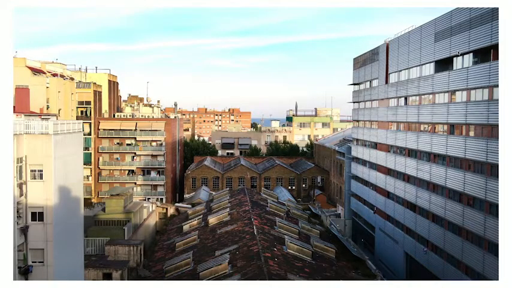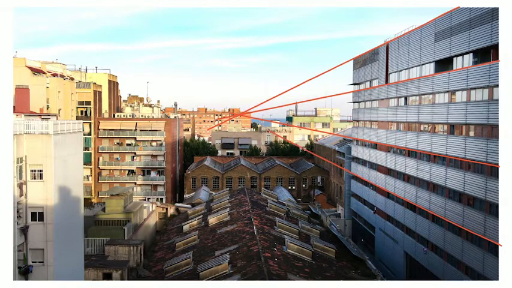So what's the first thing I'm going to do? I'm going to extend these lines to find where they converge. And the most obvious one is in this building on the right-hand side of my image. So I'm going to try and find my vanishing point here. Lots of lines here that we can extend to converge to the point. So there it is. That's my vanishing point.